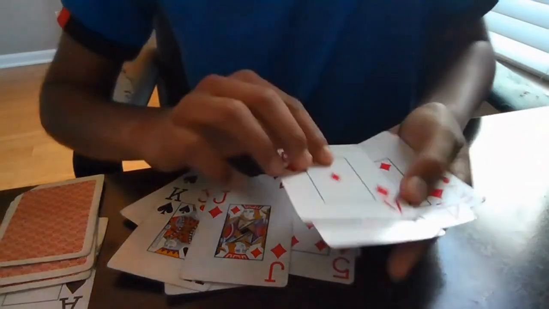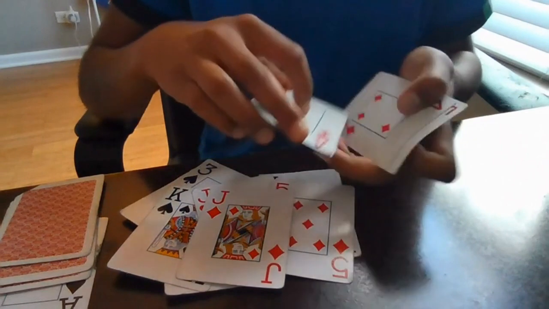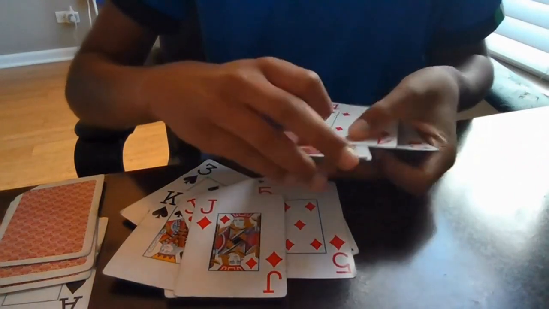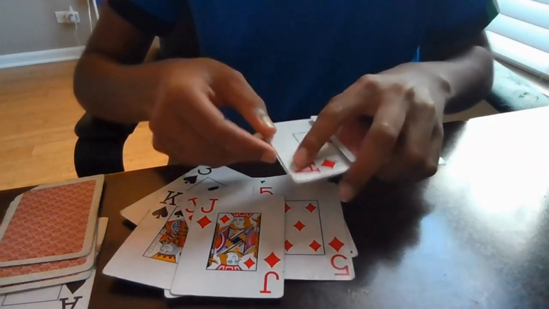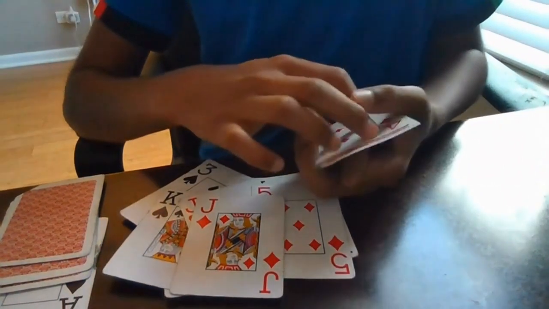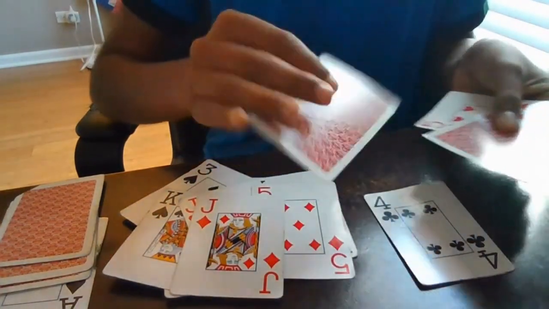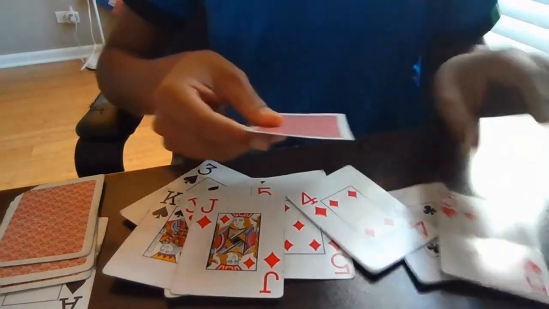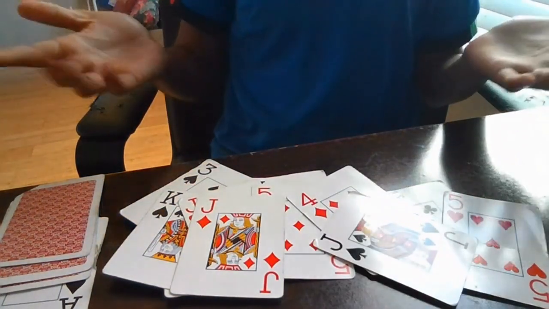Now the magician takes the last ace, the ace of diamonds. He flips it over and places it in the middle of the deck. He shows the ace of diamonds, and he tells the spectator to keep his eye on the face down card. He shows that the ace indeed has vanished once again.